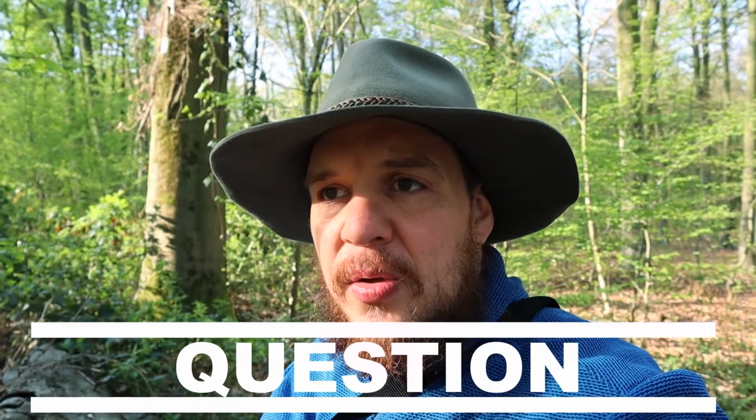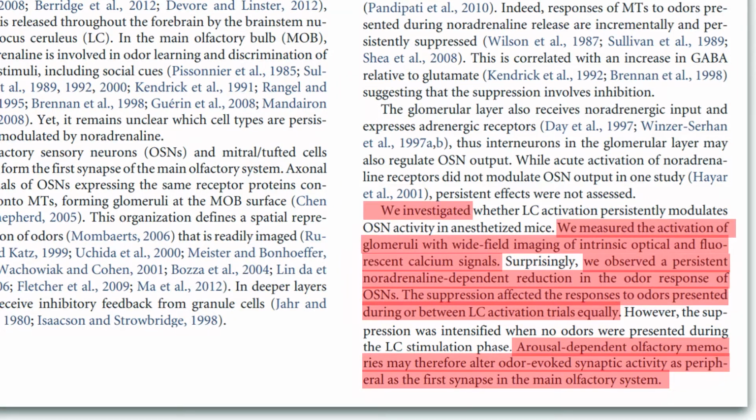So why did you choose this specific study design? Well, you're trying to answer a specific question or to test a hypothesis. Does locus coeruleus activation persistently change the activation of olfactory sensory neurons in anesthetized mice? That was my question here.